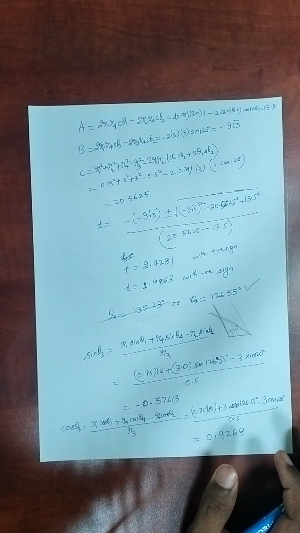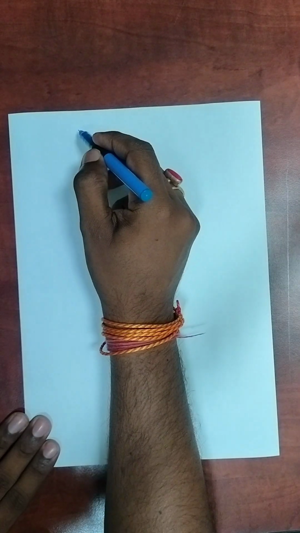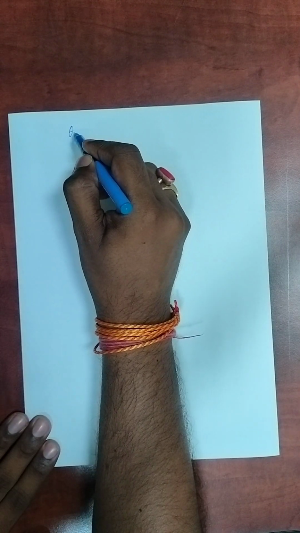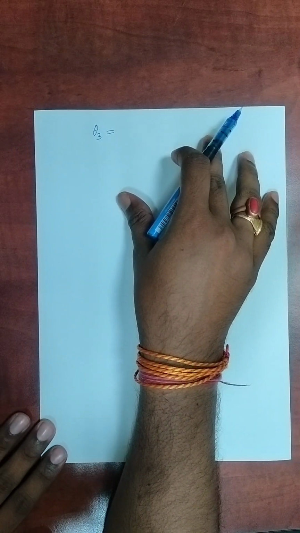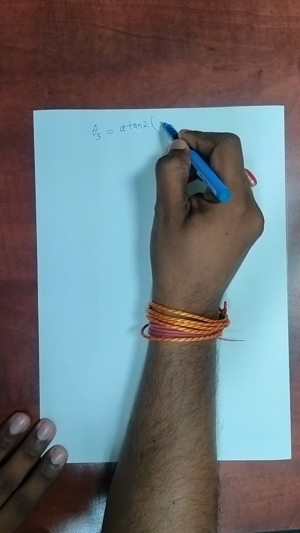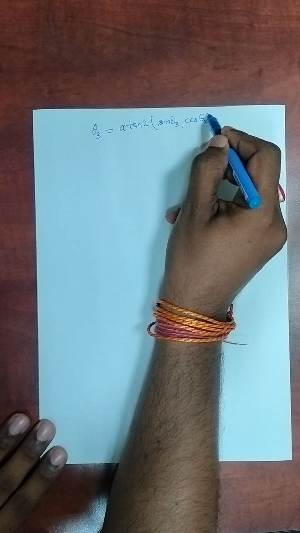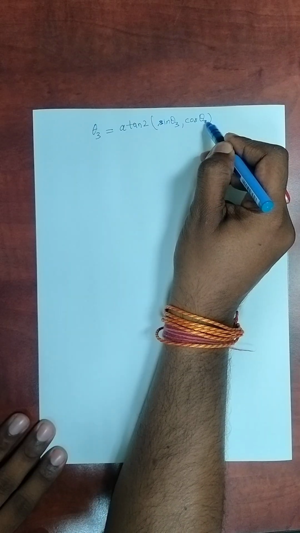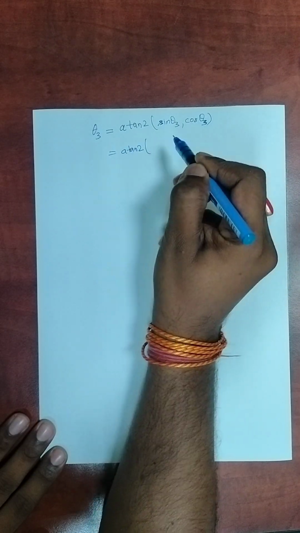Once I have computed this, I will have to calculate the angle theta 3 using the two argument tan inverse. So theta 3 is equal to atan2 of sine theta 3 comma cos theta 3. atan2 is indicative of the 2 argument tan inverse.